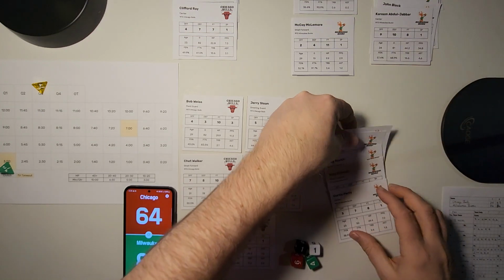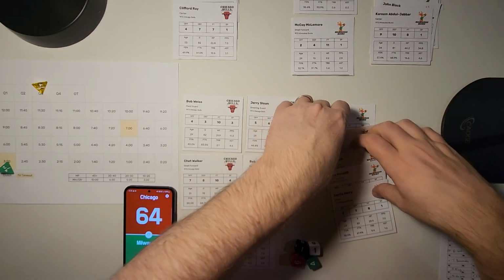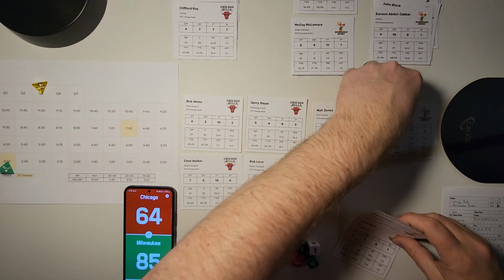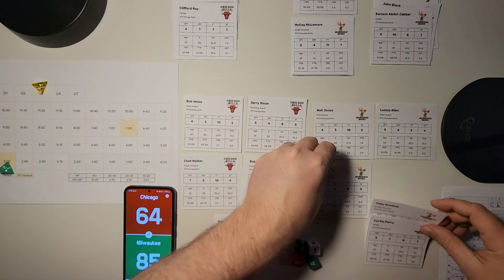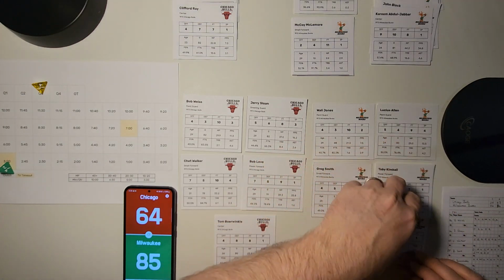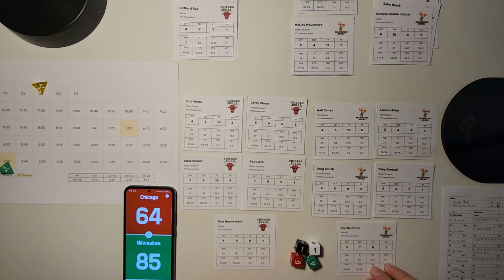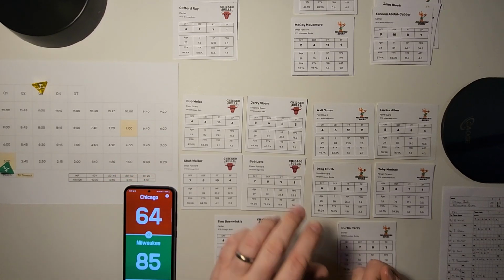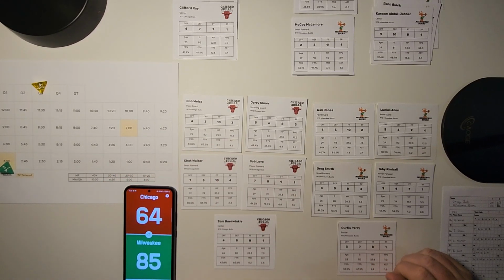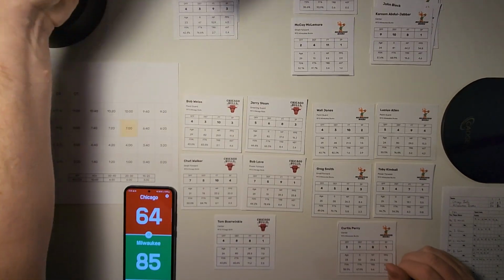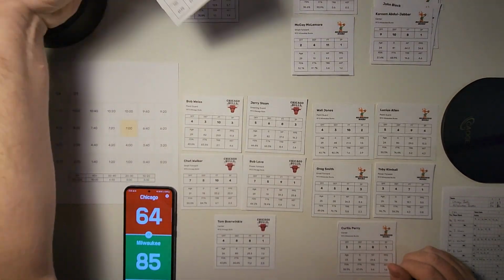So let's just do that. We'll give the starters a nice long rest. We'll see if the backups can hold for a while. Let's give them some time. I'll let them play into the fourth quarter as well. We're going to leave the starters out there for the Bulls. They need all the help they can get, unless they have somebody worth bringing in.